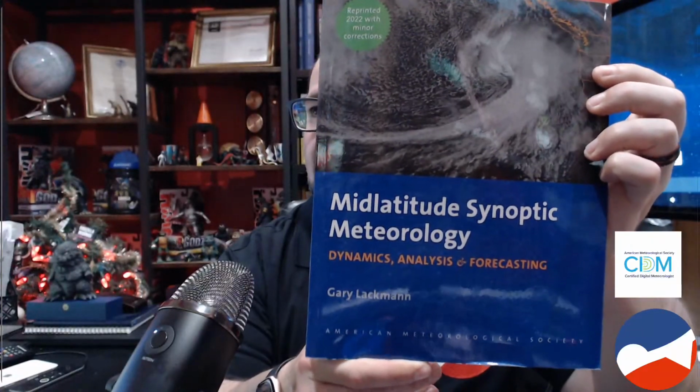So first, let's get to the book of the week. This is a book that I'm actually using quite a bit with the CCM test that I am working on right now. It's called Mid-Latitude Synoptic Meteorology, Dynamic Analysis and Forecasting by Gary Lackman. Probably saying that wrong, but here we are. Got it right from the AMS, the American Meteorological Society, as you can see right there. It is an outstanding book. It was reprinted in 2022.